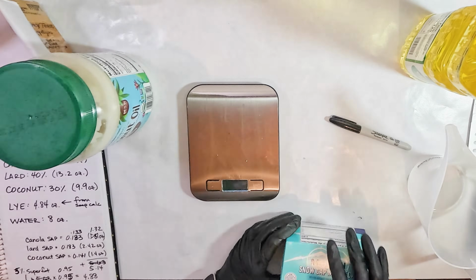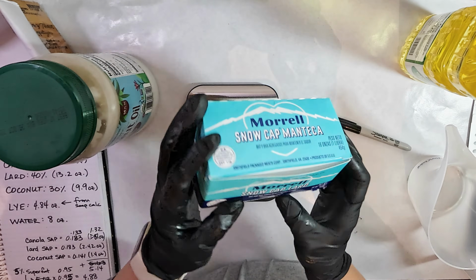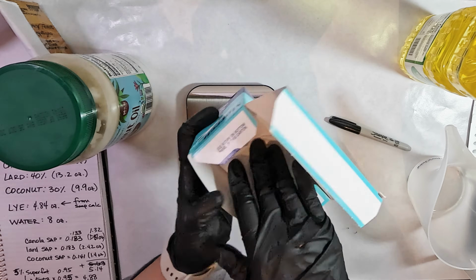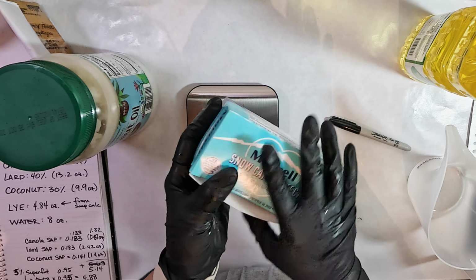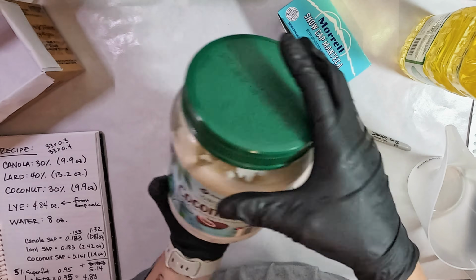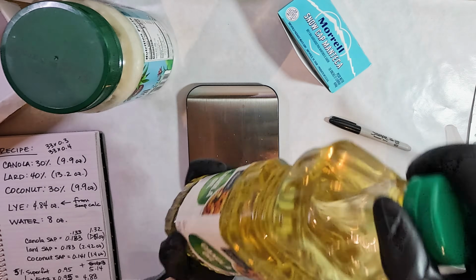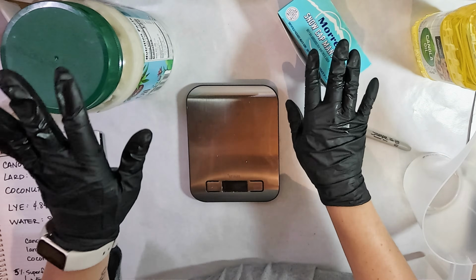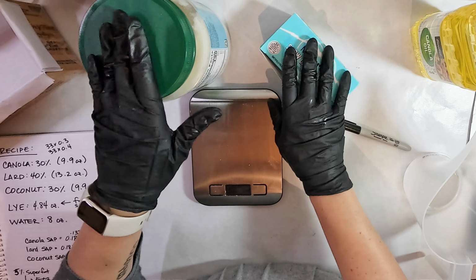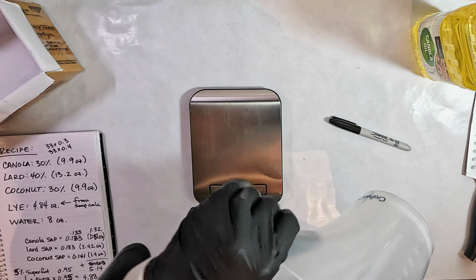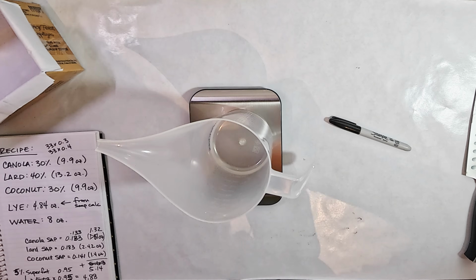I've already measured this out. I'm just showing you that I still had some left over from this, but I used most of that box. This is the coconut oil I get. I get it from Sam's. It's $8 for that big jar. You saw at the store it was like $5 something for just that little jar. But anyway, I melt these down and then I measure out my canola oil.